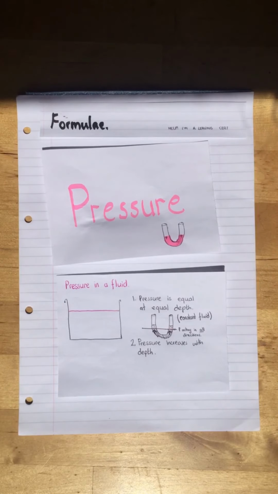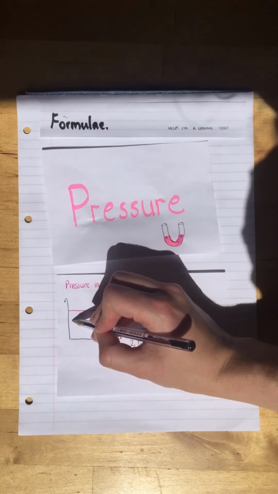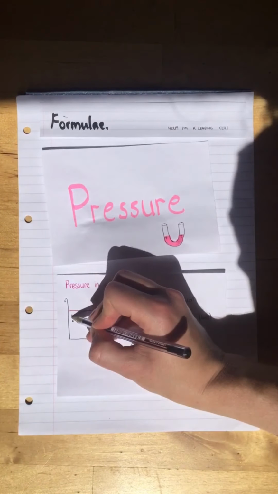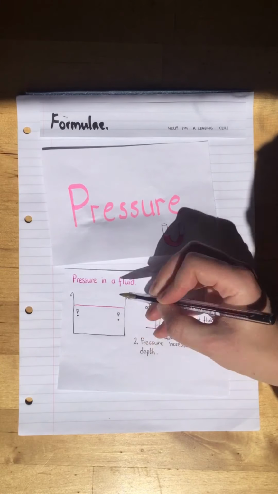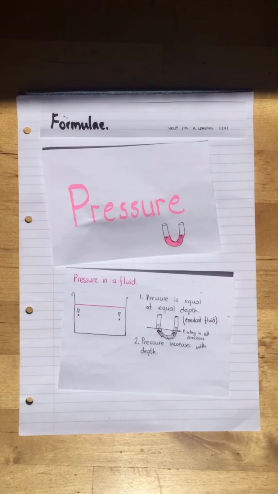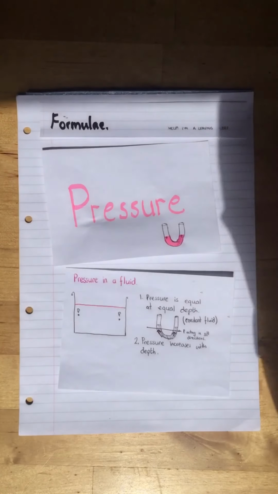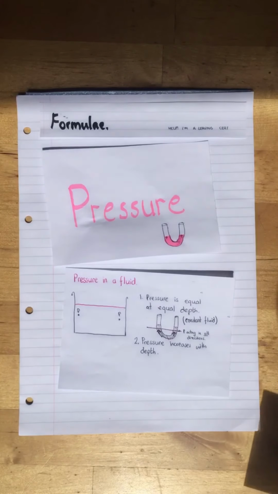So I'm going to do another example of that. Like this is a constant fluid. If I make a point here and call this P, if we do it at the exact same depth here, it's going to be the exact same thing. So all along this line, pressure is going to be equal. Another thing to be aware of is that pressure increases with depth. It's never come up, so don't worry too much about it, but it's good to be aware of it.